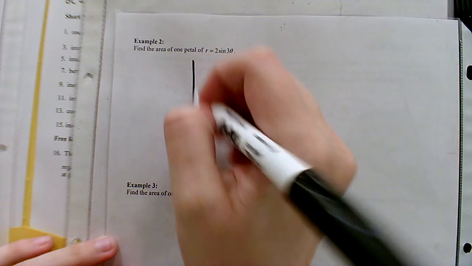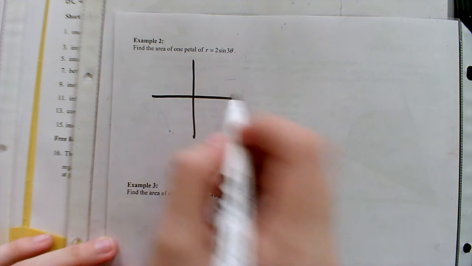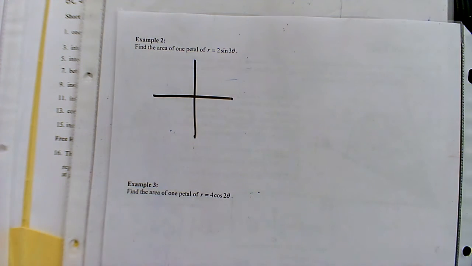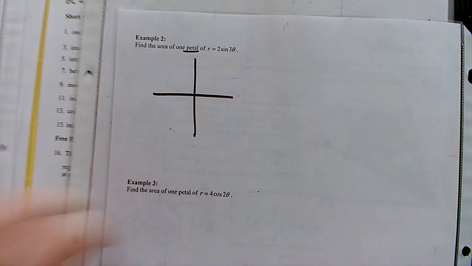Find the area of one petal, 2 times sine of 3 theta. Can we think about what this might look like? If not, we'll go ahead and graph it. They're talking about petals, so we know this is going to be a flower type shape. Do we know how many petals we should have and how long they are or where they're located?